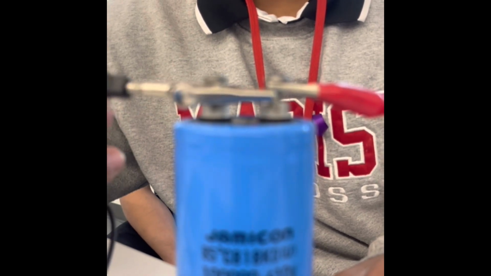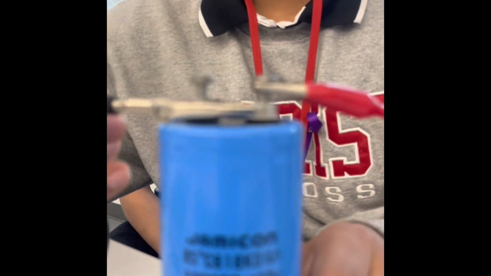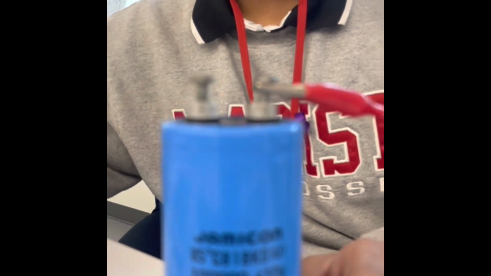Now that brings us to the question, what is the physics behind the spark? Here's the answer. The positive terminal and the negative terminal of the capacitor are at different potentials. This is because the positive terminal has a positive potential and the negative terminal has a negative potential.